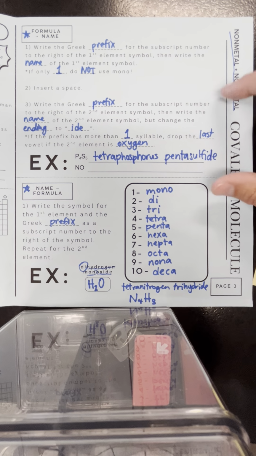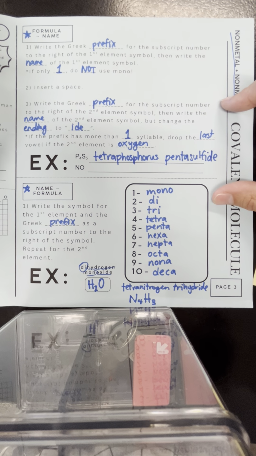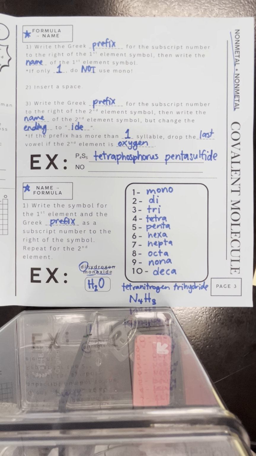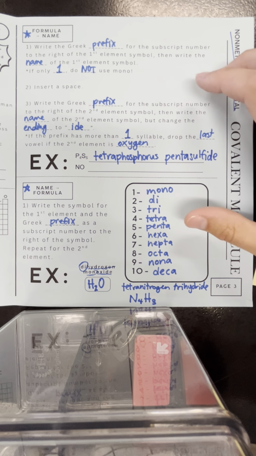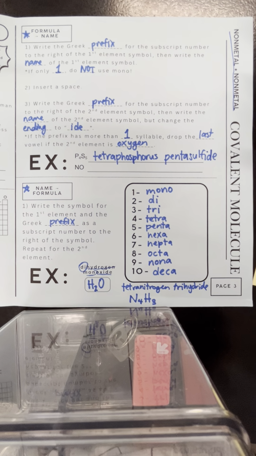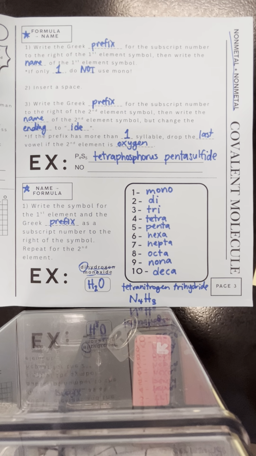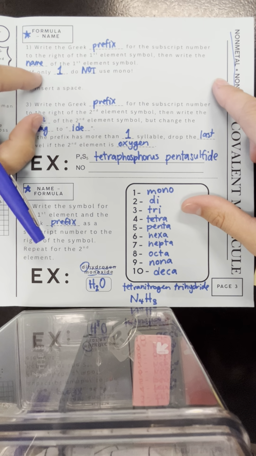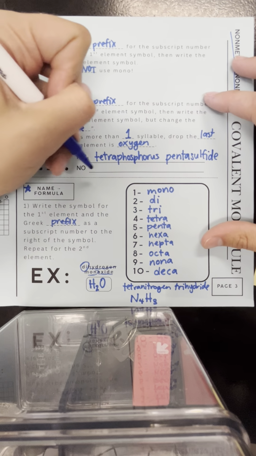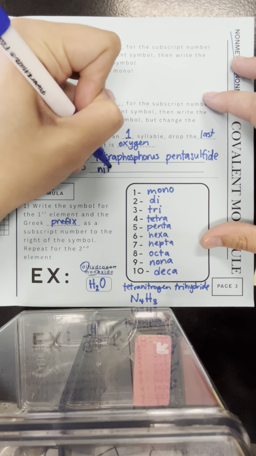All right, the next one, we've got 1 nitrogen here. Remember, if there isn't any subscript, you're just going to assume that it's 1. You would think this should say mononitrogen, right? But be careful, that first element, you never start with mono. It's excessive. So we're just going to say nitrogen.